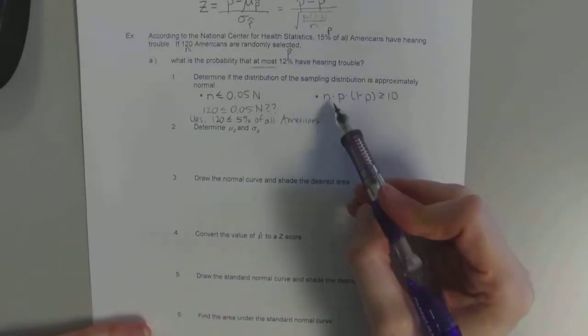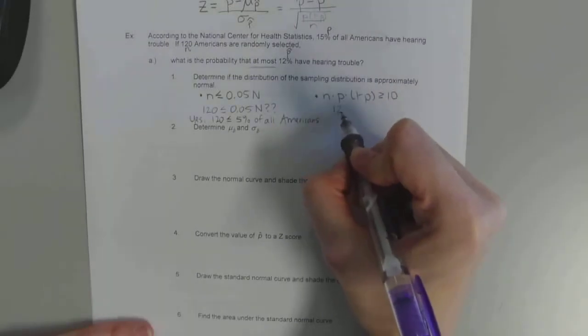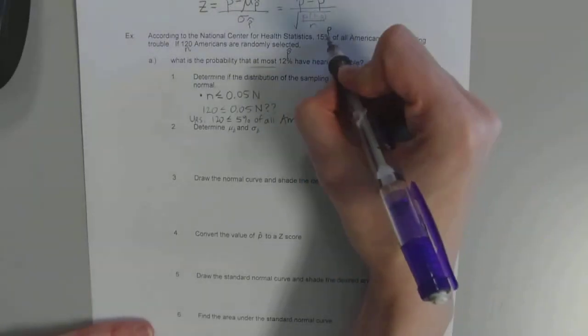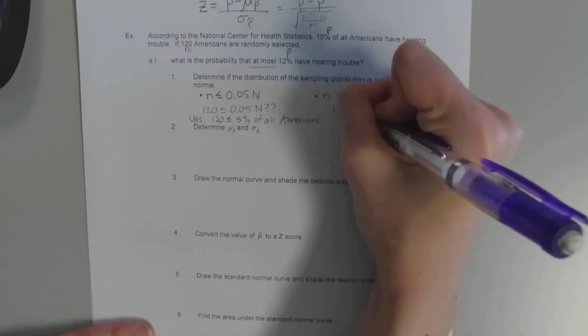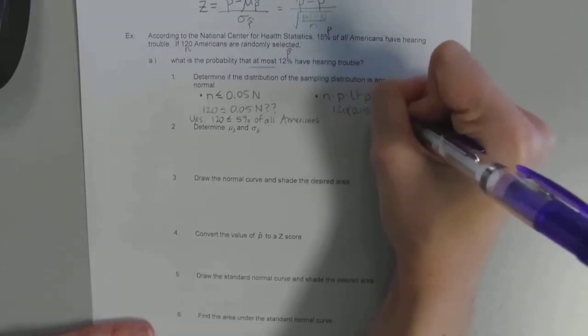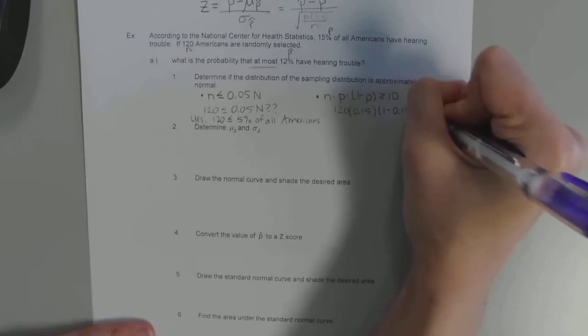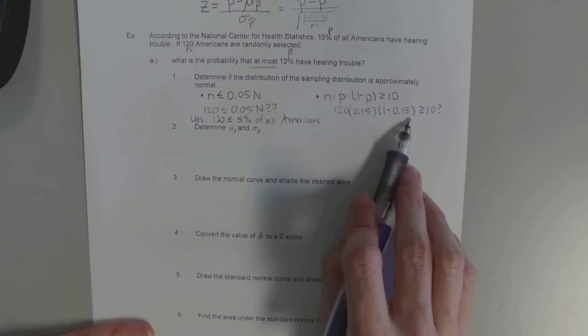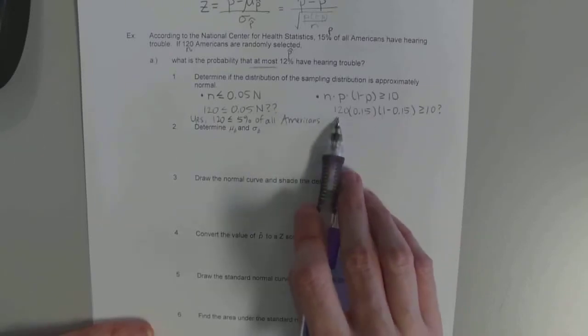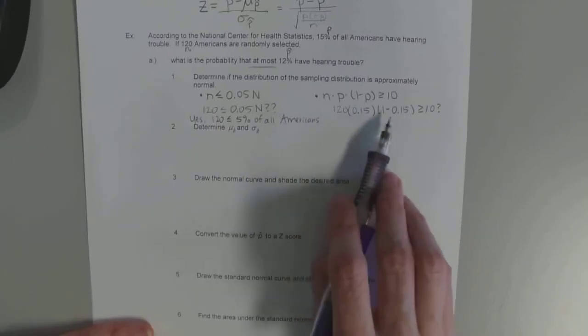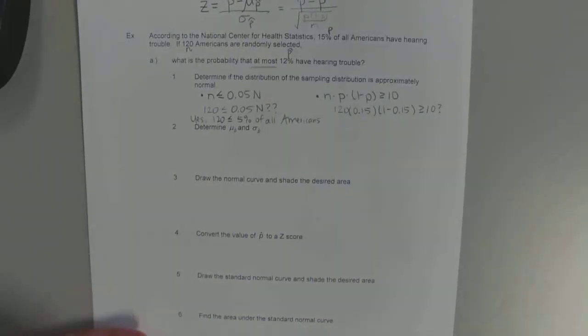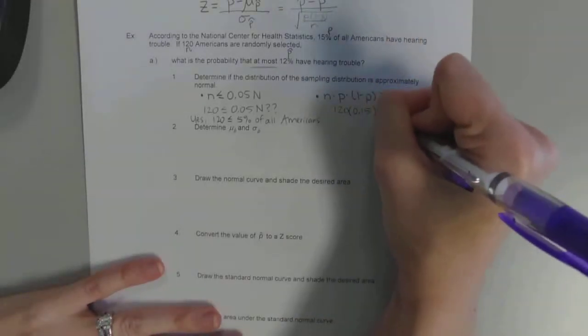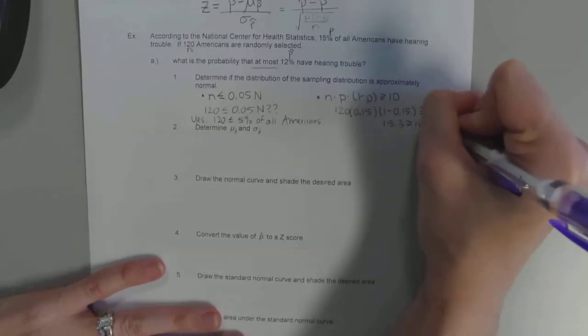So we're good there. Then over here, we have to make sure n, 120, times p, so that's normal p, 15%, times 1 minus p, or 1 minus 0.15, is greater than or equal to 10, question mark. And that's one that you can just throw in your calculator exactly like that. So will somebody do that real quick? Well, they take 120 times 0.15 times 0.85, or 1 minus 0.15, it doesn't matter, and make sure that we get a number bigger than 10. Yeah. What do you get? 15.3 is greater or equal to 10, check mark.